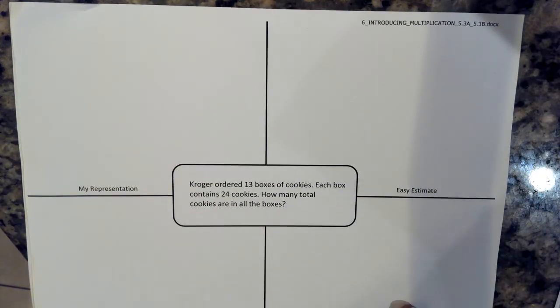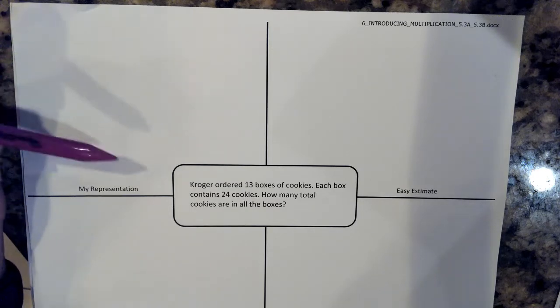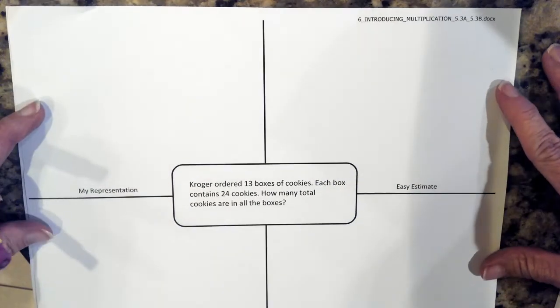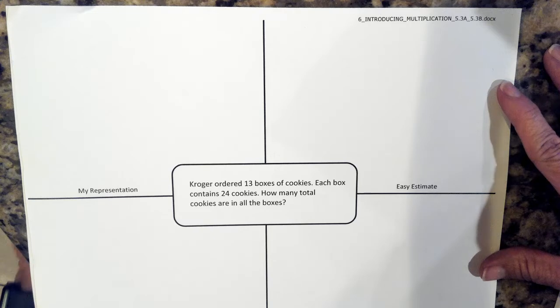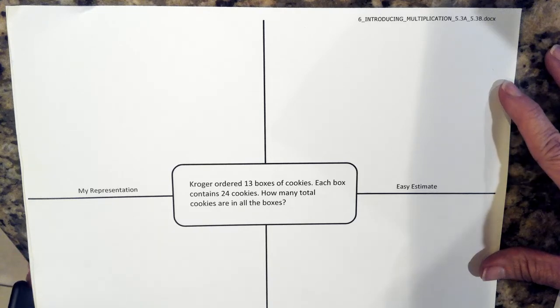All right, boys and girls. So I want you to take this paper and take your pencil and follow along with me. Today we're going to be introducing multiplication with the standard algorithm, and we're going to be relating it to things that we remember from last year.